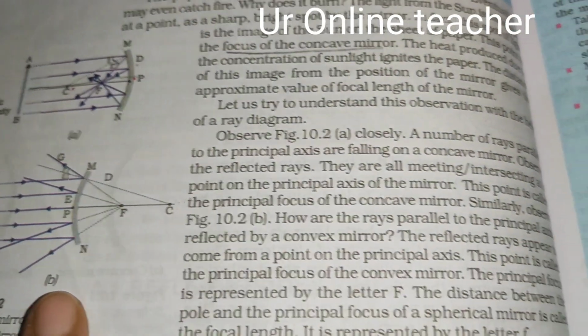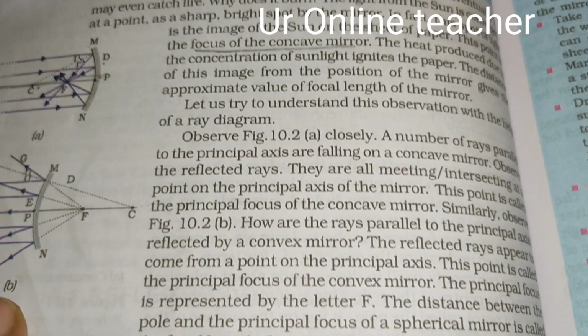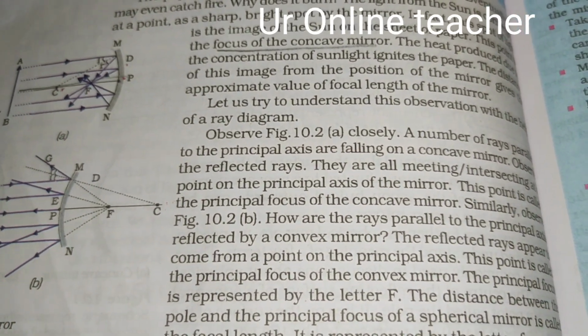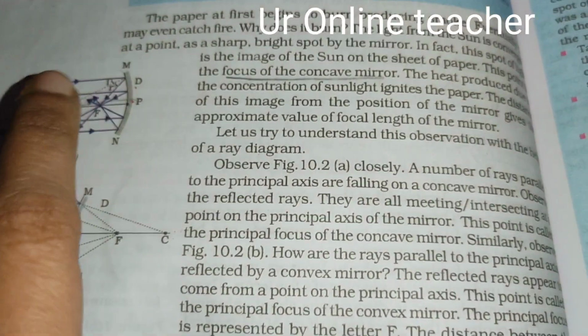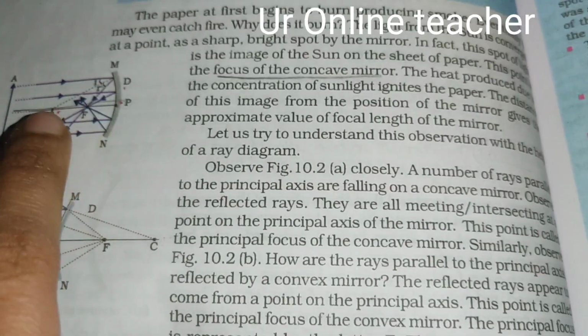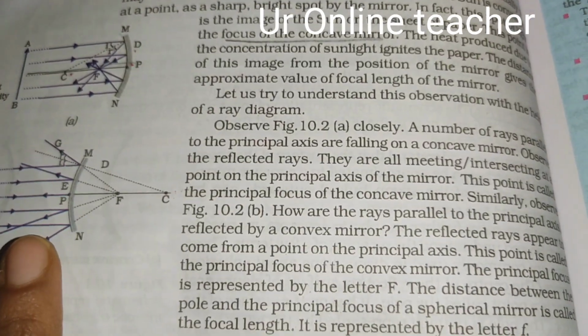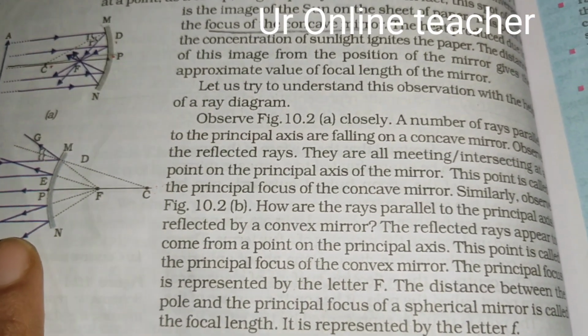I told you about the concave mirror, where the rays meet at a point called the focus. What happens in the case of a convex mirror? The reflected rays appear to come from a point on the principal axis. In the concave mirror they meet at a point, which is why it is called a converging mirror. Here it looks like the rays are splitting up, so it is diverging.